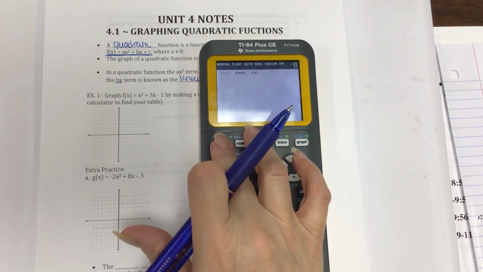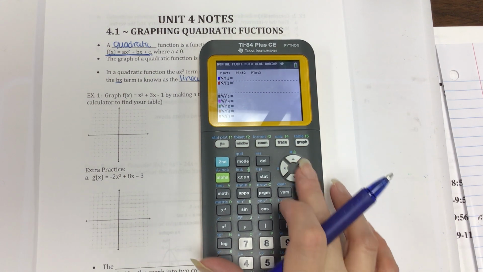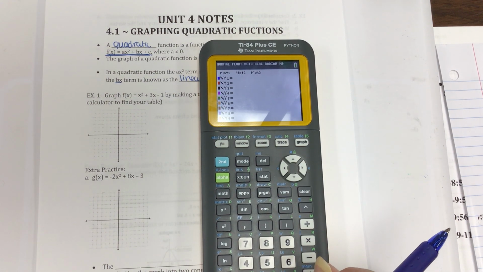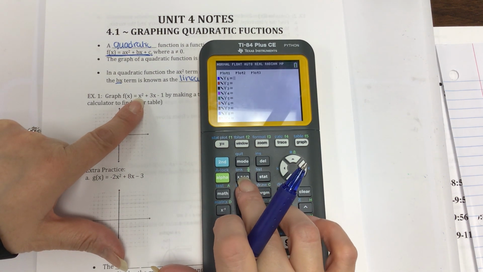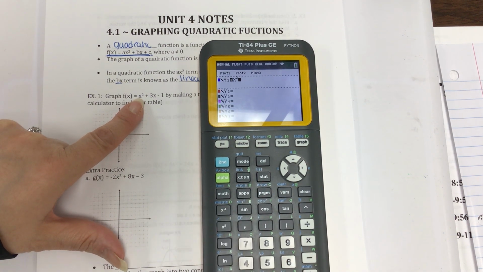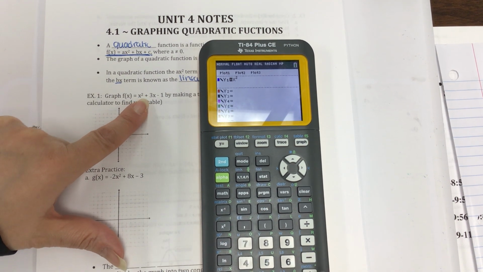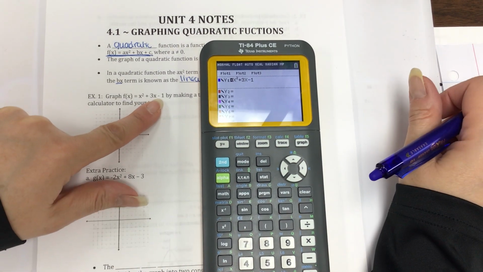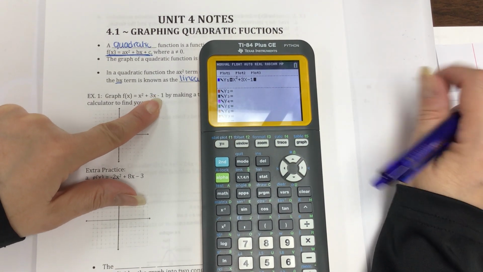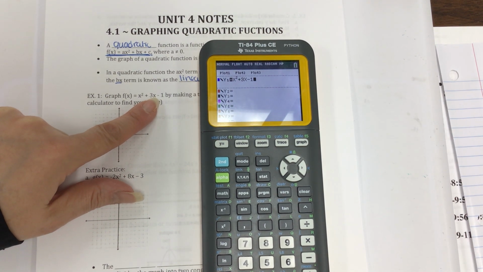You go to your y equals. If there's something there, you want to clear it out, right? And then we just plug this in, yes? So remember, your x is right there by the alpha. X squared, your squared is kind of up catty corner from the 7. Plus 3x and minus 1, yes? Remember, you have to use the minus sign if it's between two terms, and if it's in front, you have to use that negative sign down here at the bottom, yes?